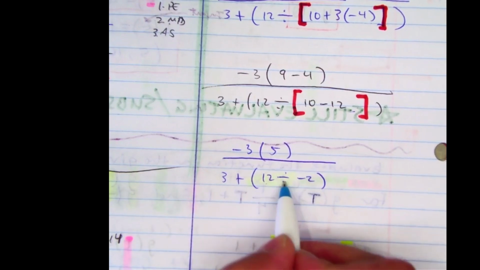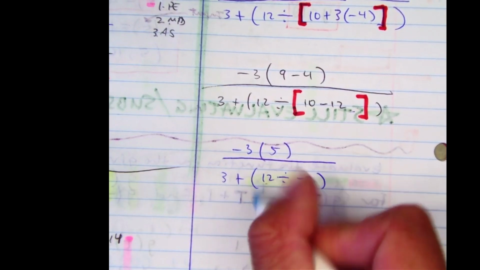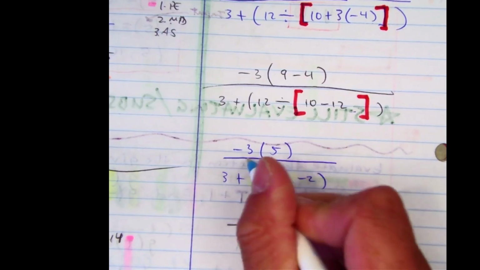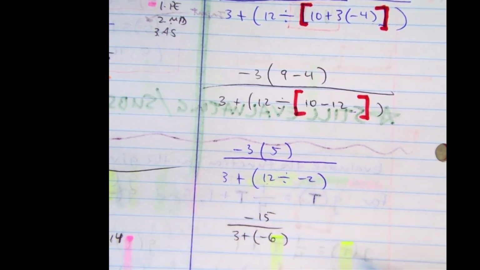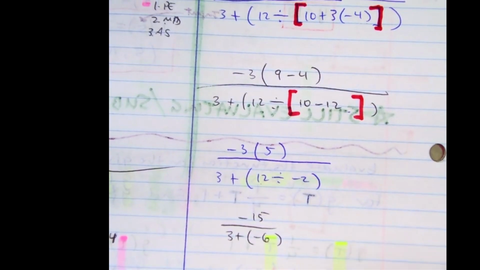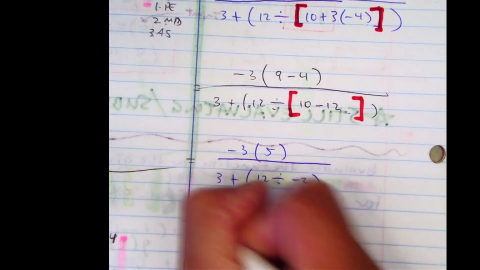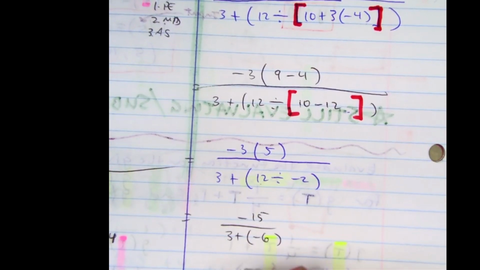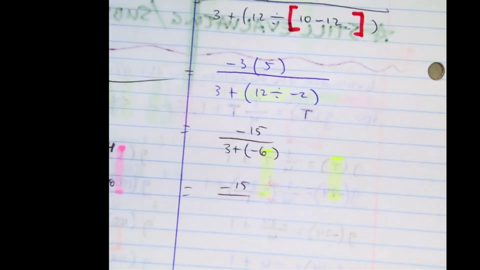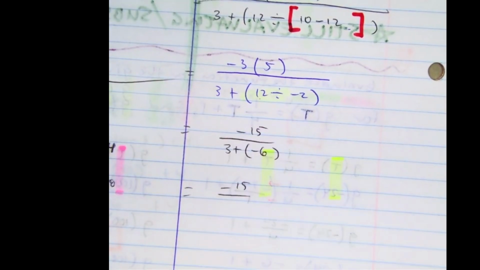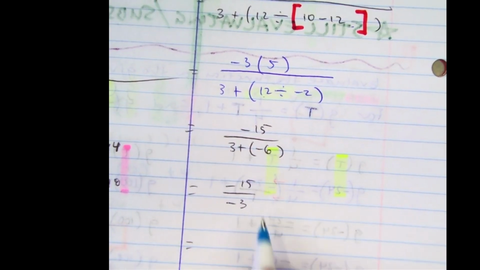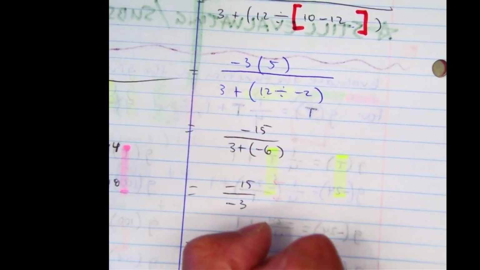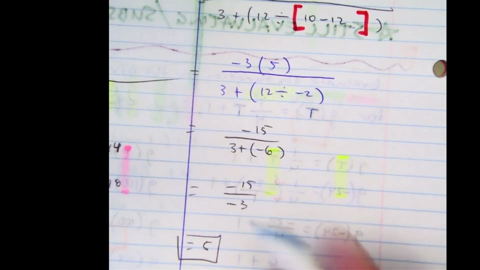So that would be 12 divided by negative 2 is negative 6. So it's negative 15 here. 3 plus negative 6. Then I have negative 15 divided by 3 plus a negative 6, which is negative 3. And negative divided by negative is a positive. My answer is 5.